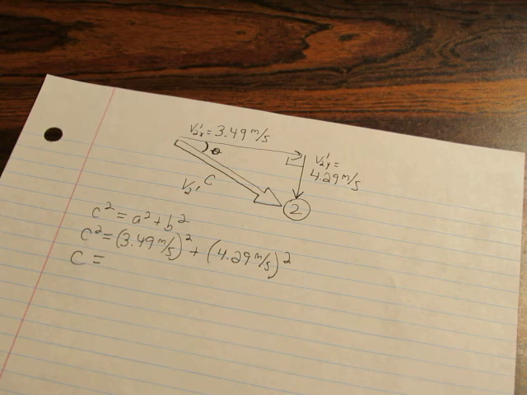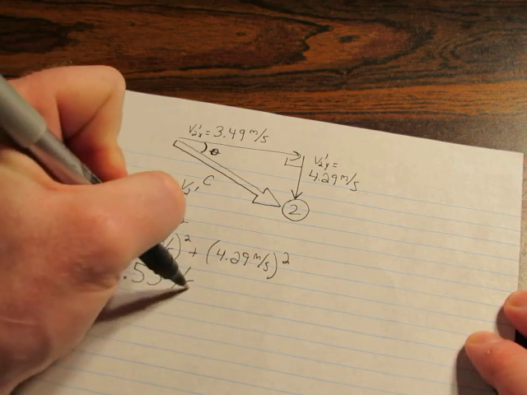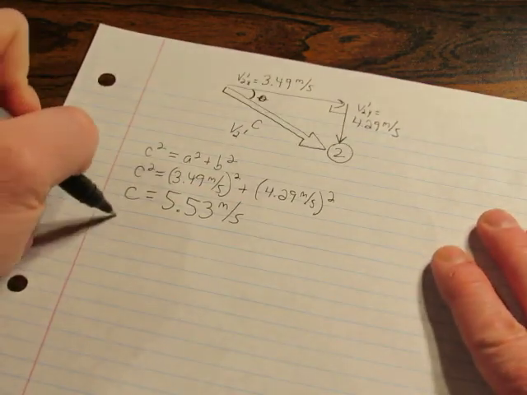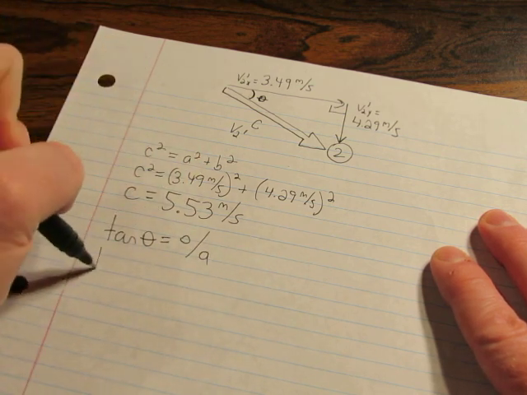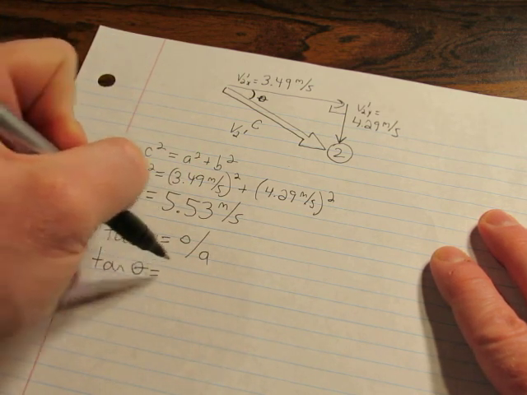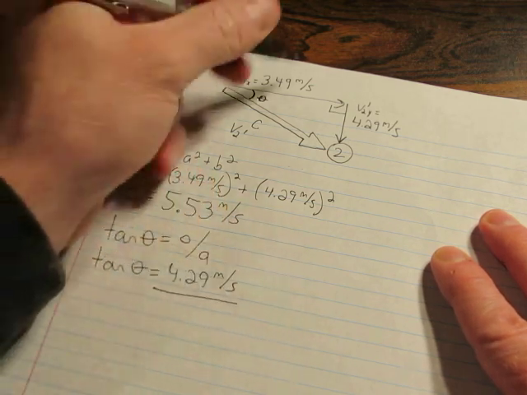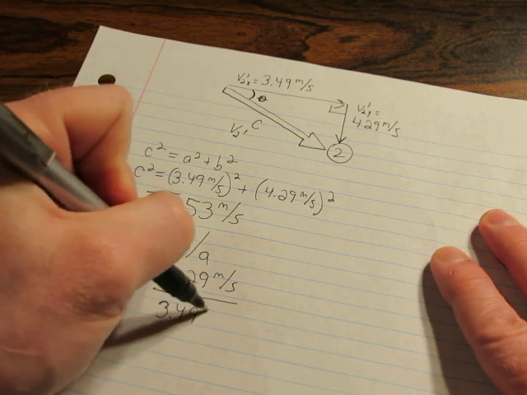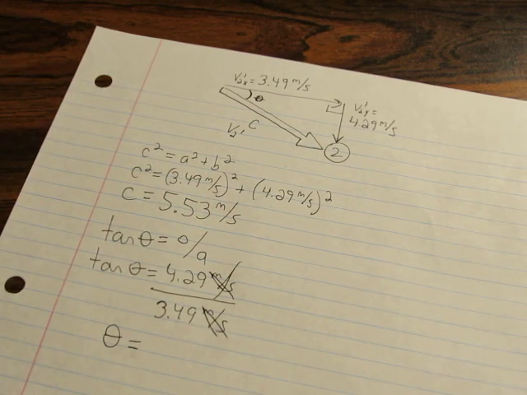So that comes out to a final answer of 5.53 meters per second. And I'll do a tan calculation because I don't like to use my answer from Pythagorean theorem. I'd rather use the original values. Opposite side 4.9 meters a second. Adjacent side 3.49 meters a second. Cancel the units. And your final answer here will be what? Let's see. Make sure your calculator is not in rad mode because that'll totally mess you up.